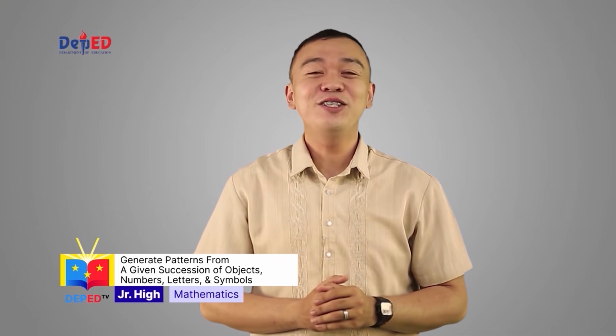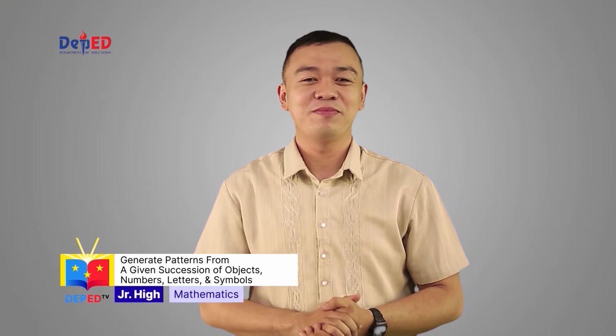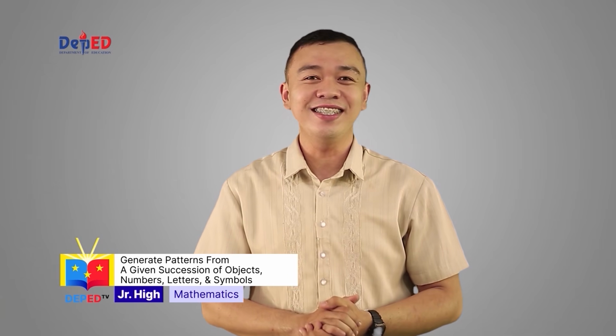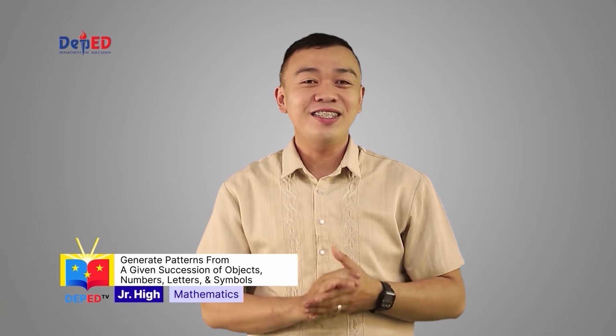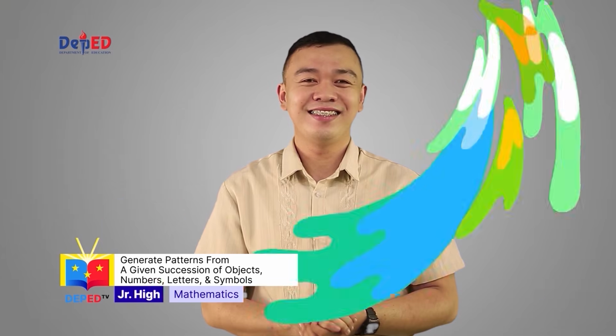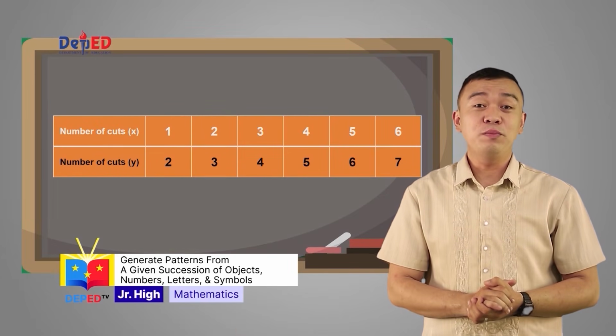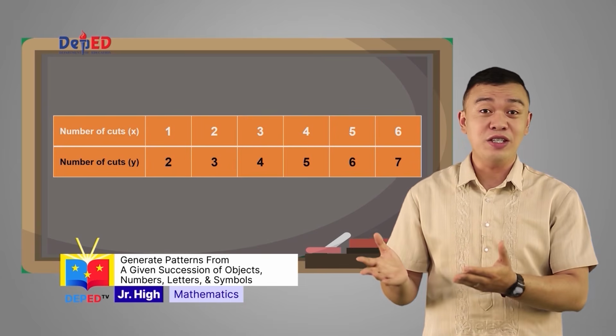Well, how did you find the second activity? Have you given idea on how to generate a pattern? Let us process your answers. Based from the task, the complete solution is shown in the table.